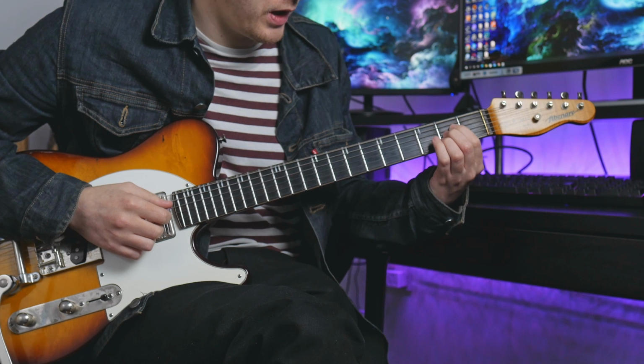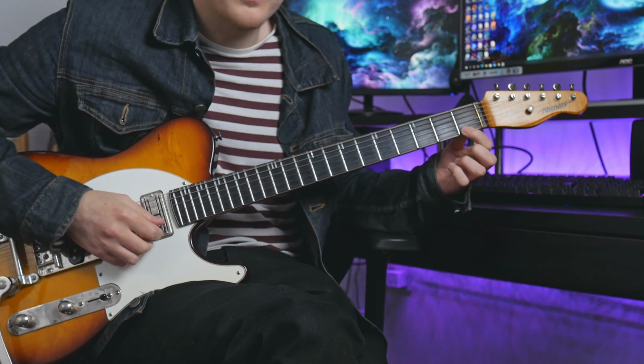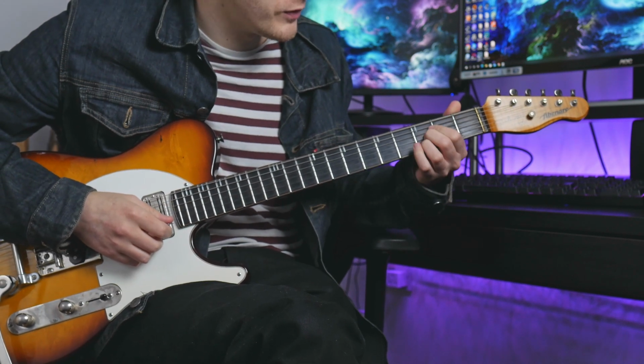One of them I sort of disagree with, being very disagreeable today. But one of them, if you can avoid doing it that way, do. So if we move this again up one fret, we've got to move these two open strings. So how do you do it?